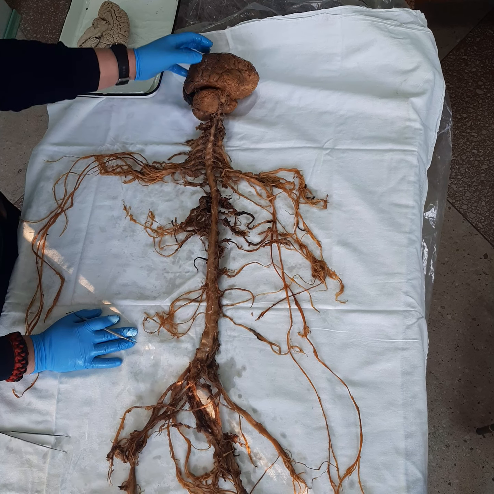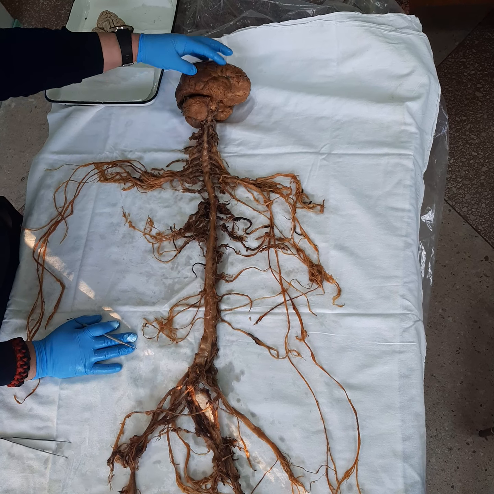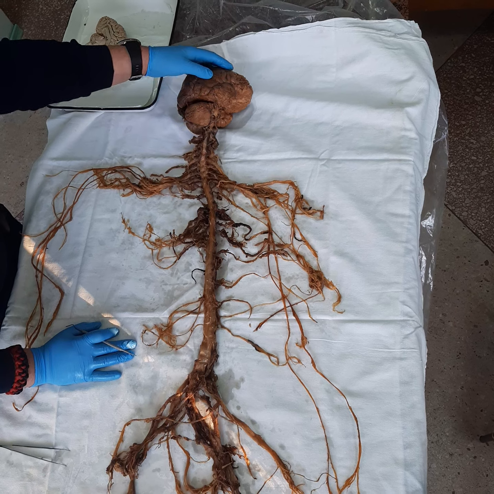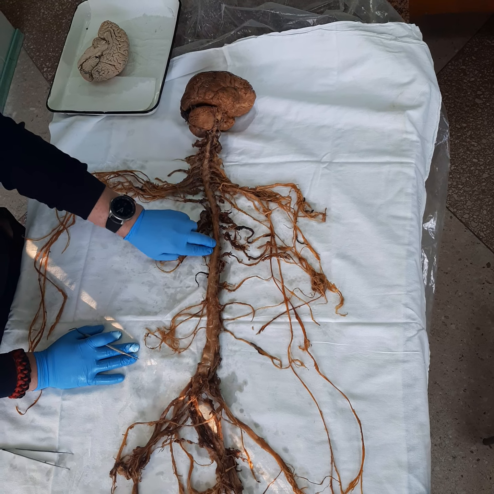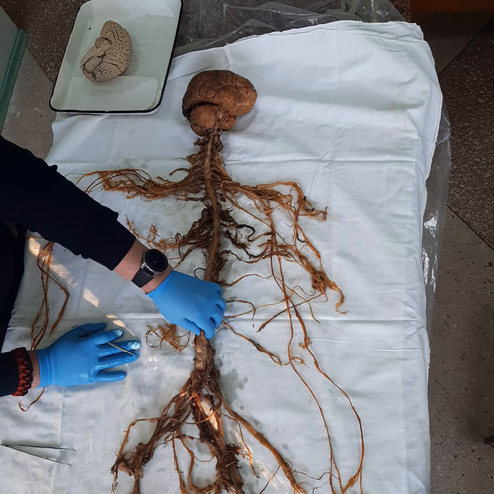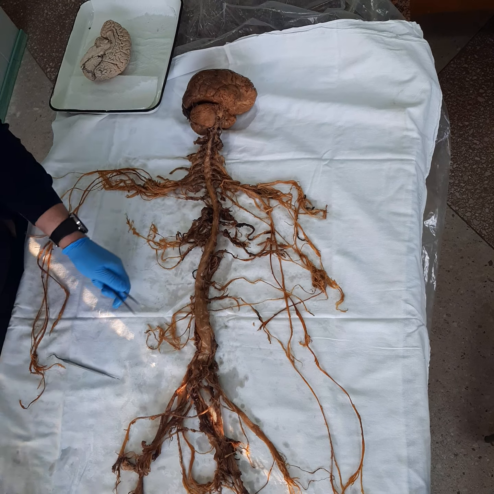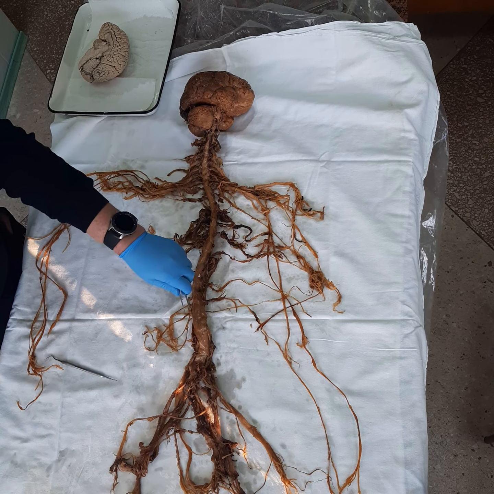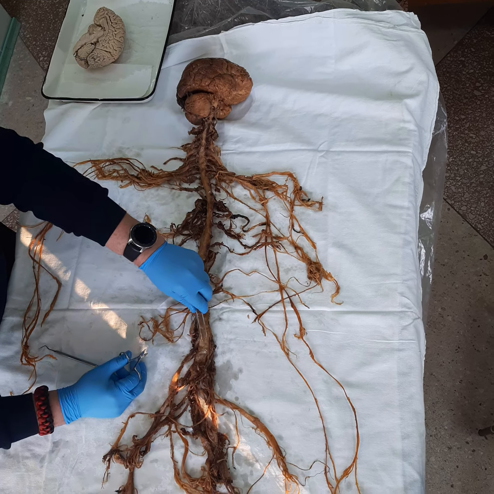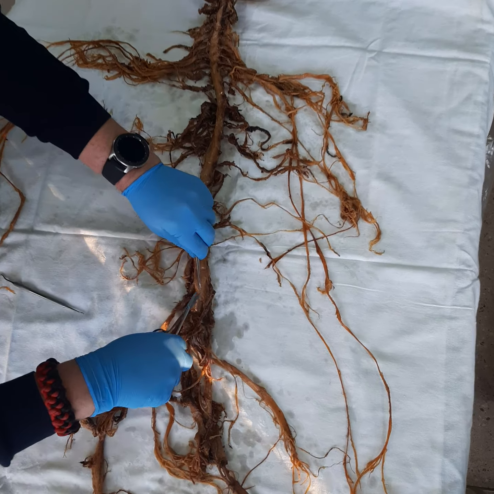Now we see on this specimen the whole brain with all its parts, and also the spinal cord enclosed in the meninges. You see here the meninges, the spinal cord. Today we will start to dissect it, and you will see the main parts of the spinal cord.